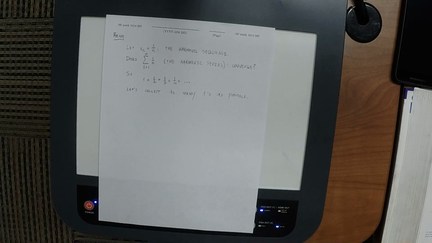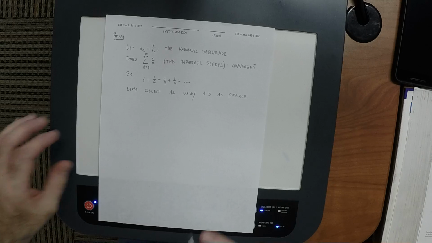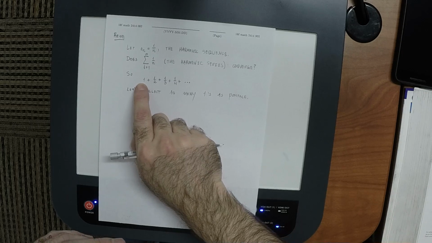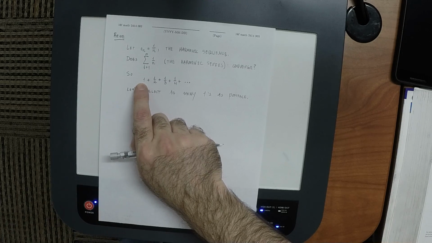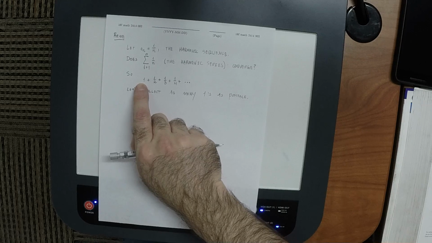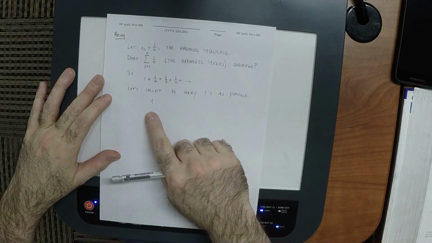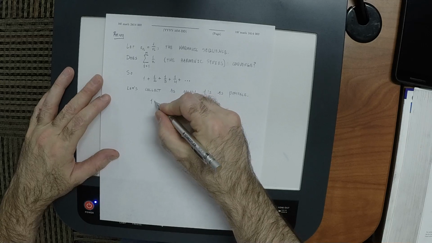All right, so let me explain what I could possibly mean by that. So the terms of the sequence, the first one is 1, right? First one is 1. So what I want you to see is that if we're taking terms of the sequence, I can get 1 by just taking the first term, right? So I can say 1. Okay, so I got a 1.